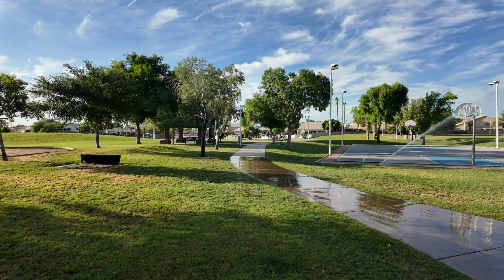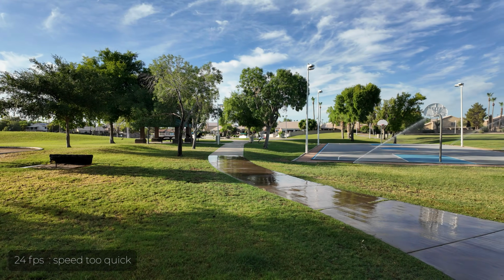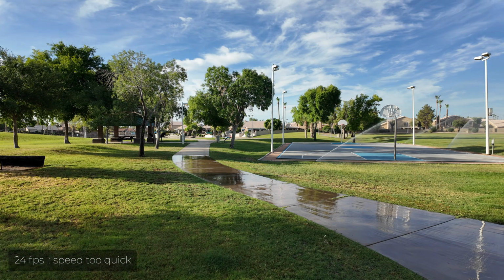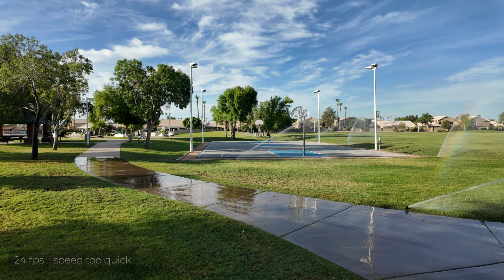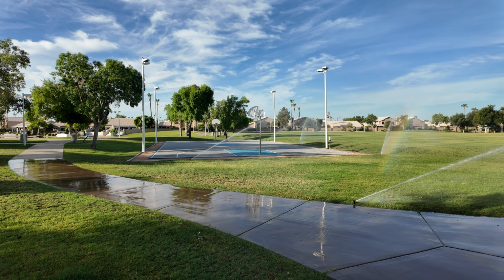So here's the first shot I did at 24 frames per second. I didn't pay attention to the speed, and we see the judder or stutter in the trees. Here's a few more, this time at 30 frames per second, and trying to count to 8 as I pan across the scene.